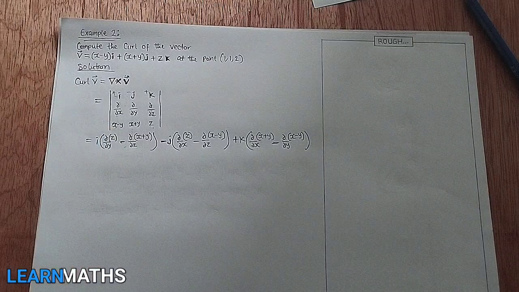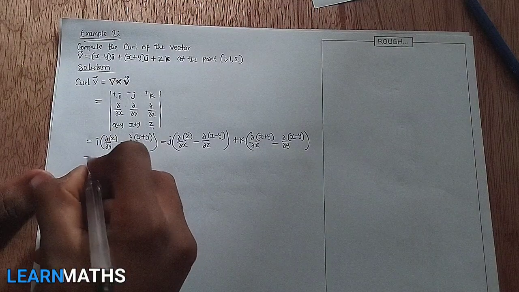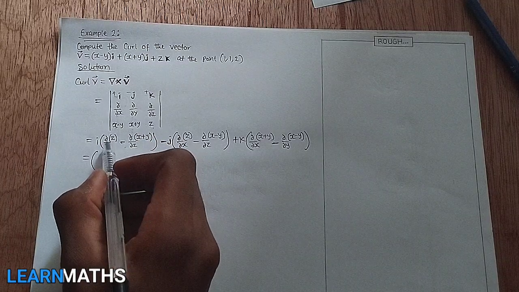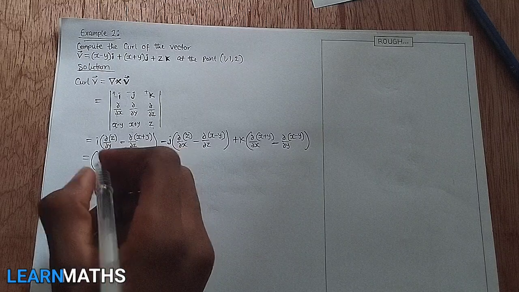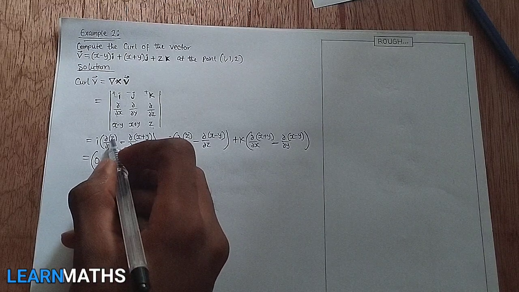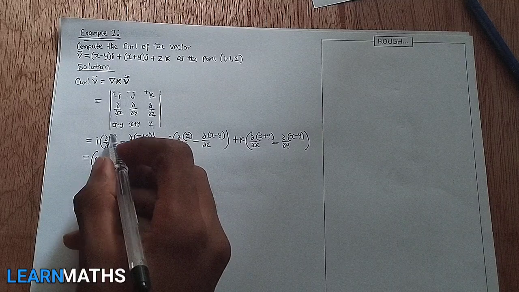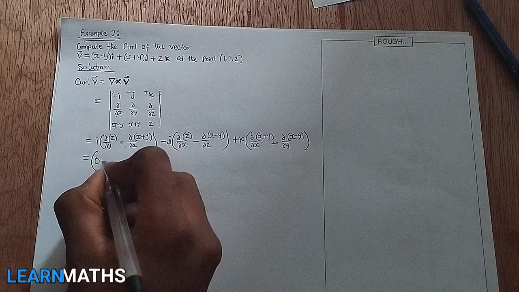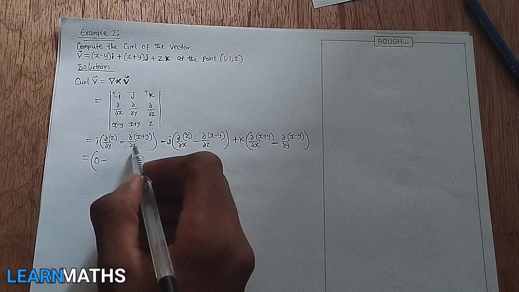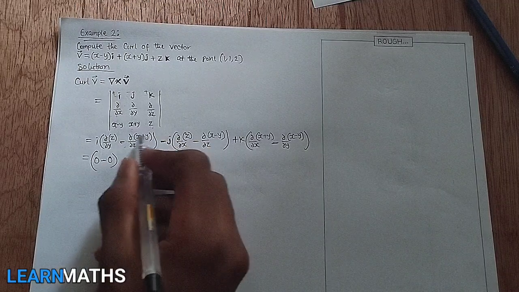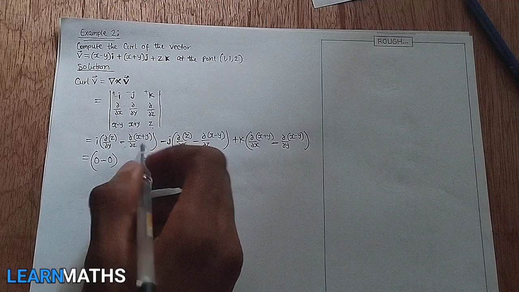Alright, so let's differentiate and simplify everything. For the first part, what's the differential of z with respect to y? That's 0, because there is no y here. Differentiating with respect to y, z automatically becomes a constant, and its differential is 0. Minus the differential with respect to z of x plus y, still 0, since there is no z to differentiate.